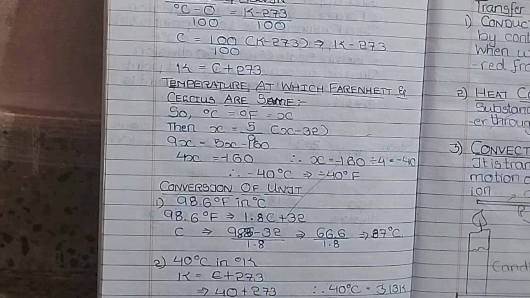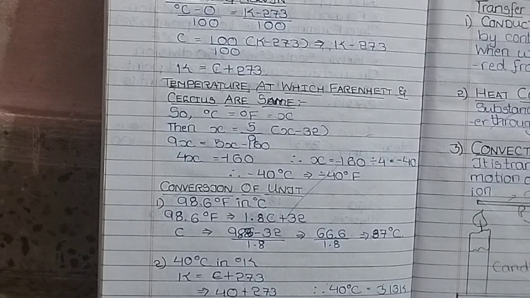And then between the Fahrenheit and Celsius scales, as the divisions are different, there will be a point where both temperatures will be the same.